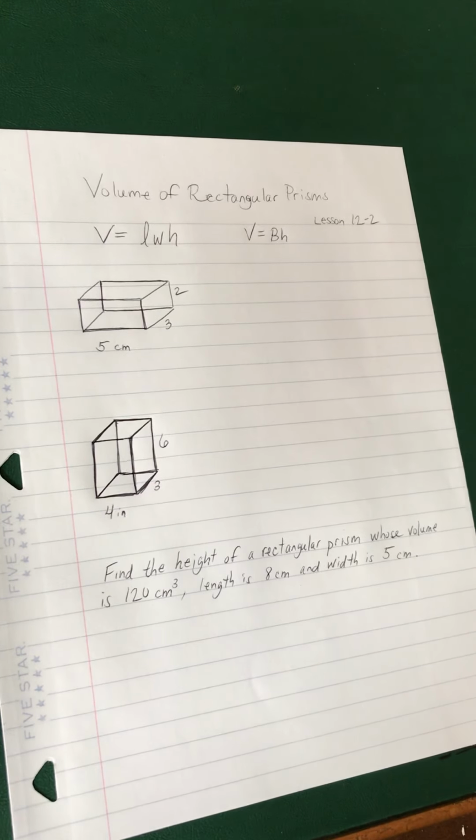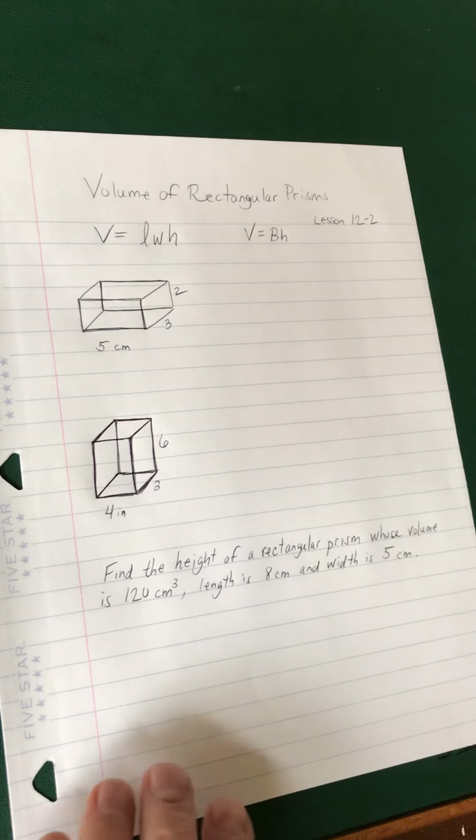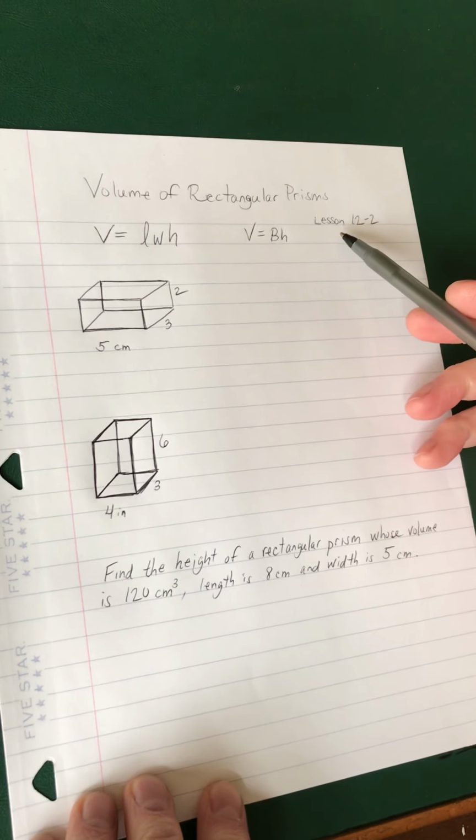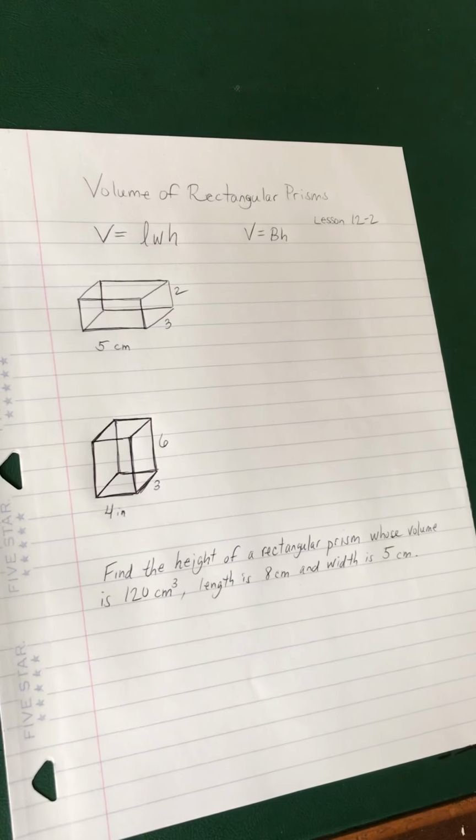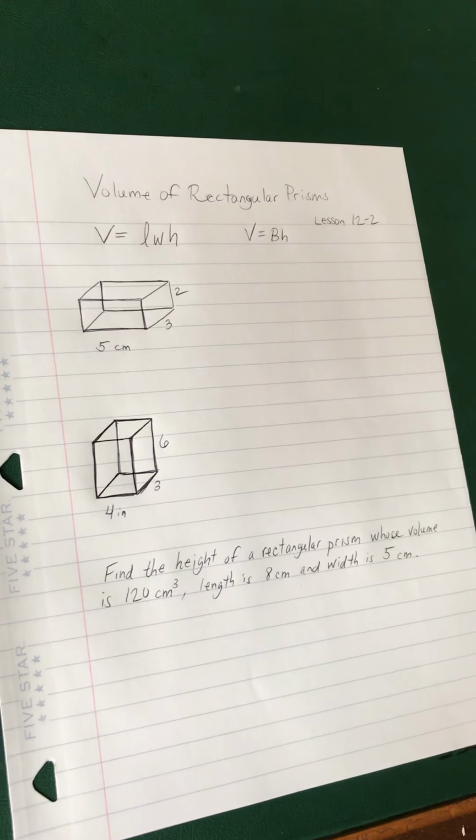Today we're going to talk about volume of rectangular prisms. This video coincides with lesson 12.2 in your textbooks. All right. So when we talk about volume, we're talking about the amount of space a solid figure occupies. And again, today we're going to talk about rectangular prisms. So, basically any box is an example of a rectangular prism.